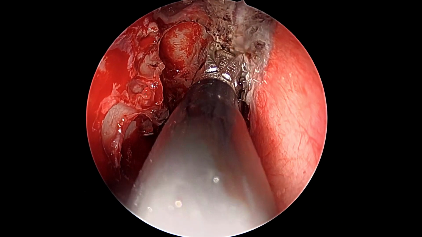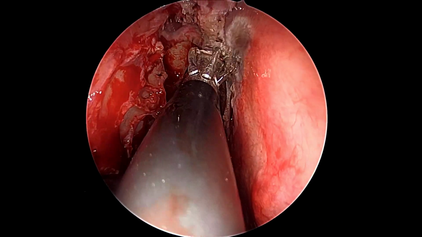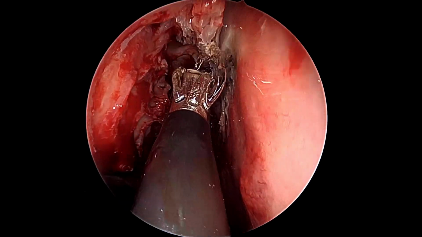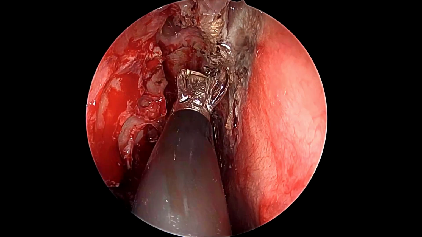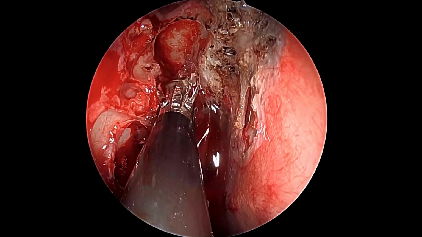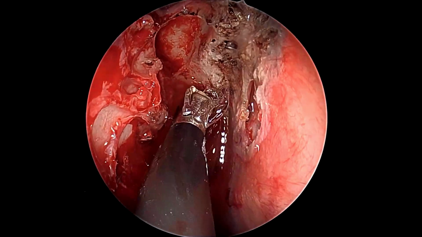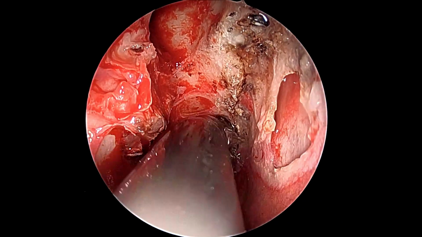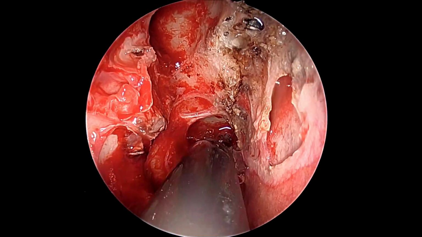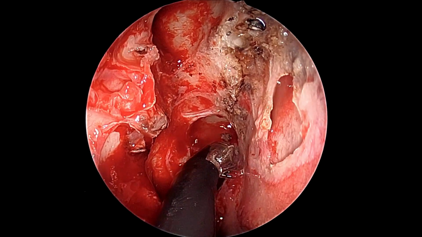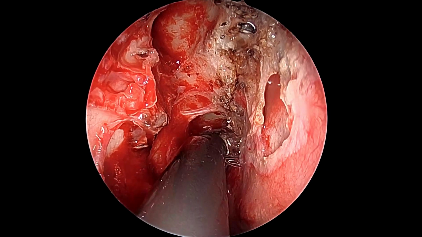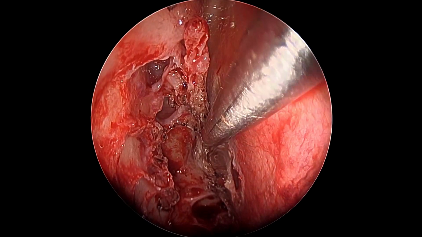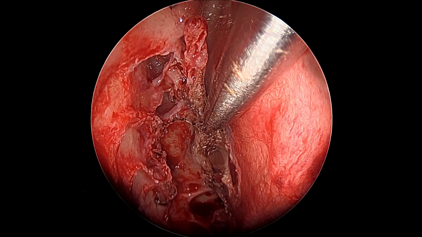The bone is flat, the mucosa has been devitalized along the septum and the base of skull. Everything is well visible. The sinuses are open. And one can see here the site of the posterior ethmoidal artery. We need not take it down in this patient. Sometimes even both the ethmoidal arteries have to be taken down.